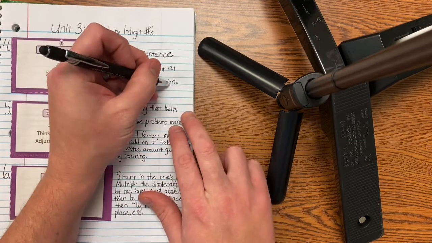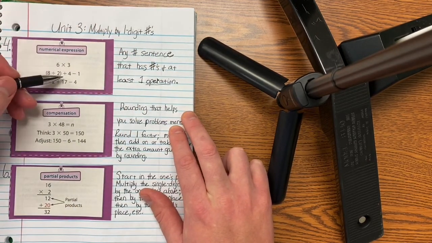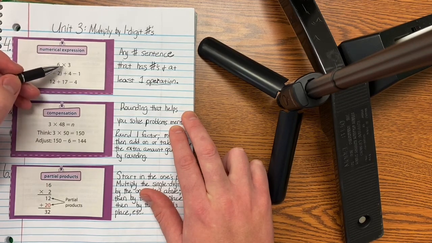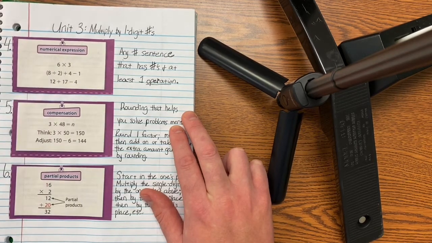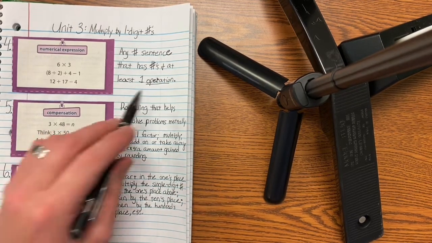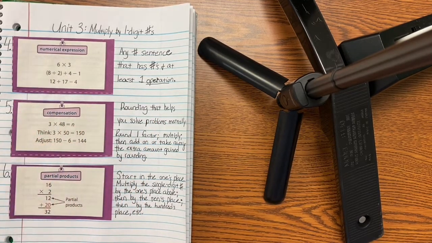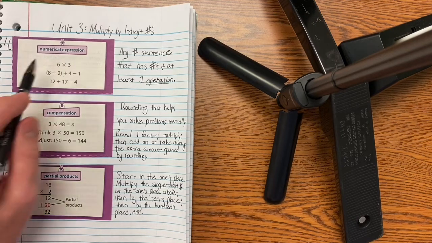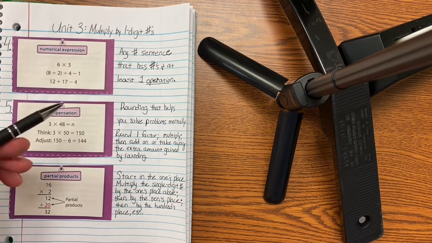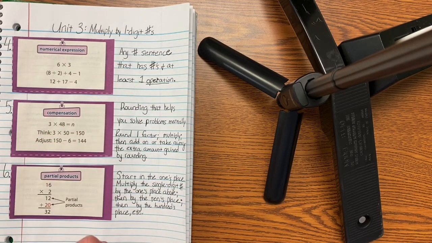Well, what do I mean by operation? Operation means addition, subtraction, multiplication, or division. In 4th grade, those are going to be the standard operations that we deal with. So the word operation means to add, subtract, multiply, or divide. And that's it. Any number sentence that has more than one number and at least one operation is called a numerical expression.